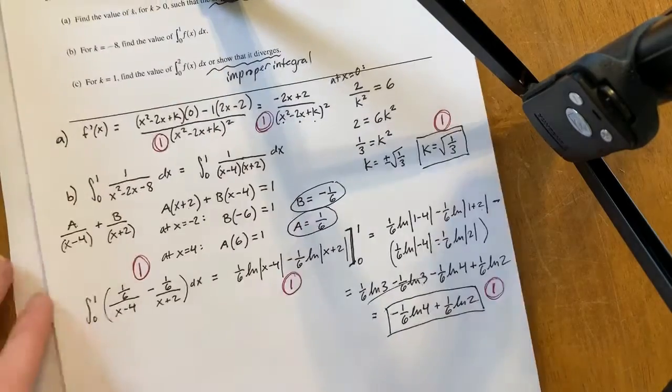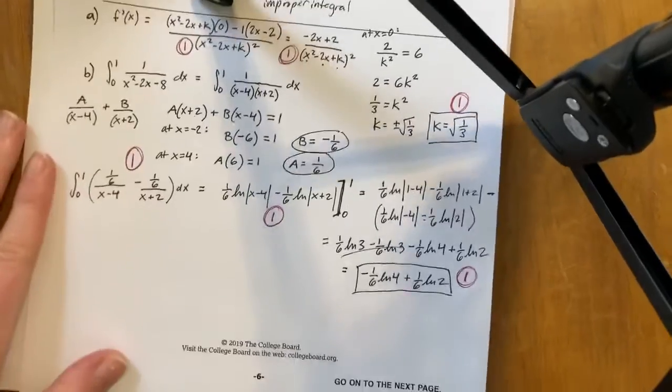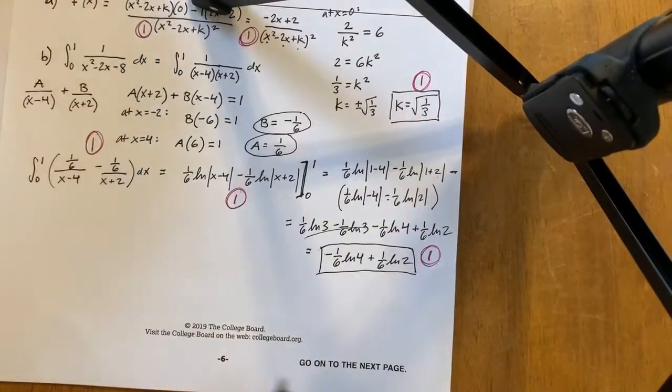All right, and so moving down here, sorry, I'm running out of space on my table. Let me just get a new piece of paper.